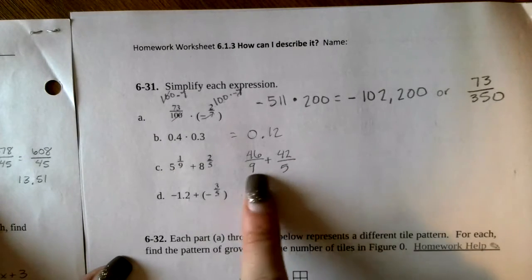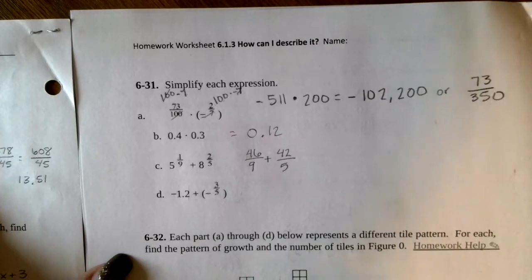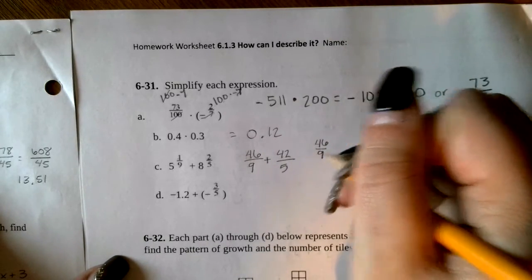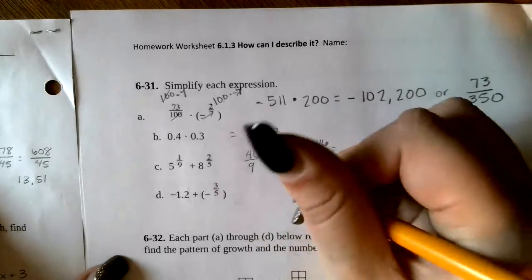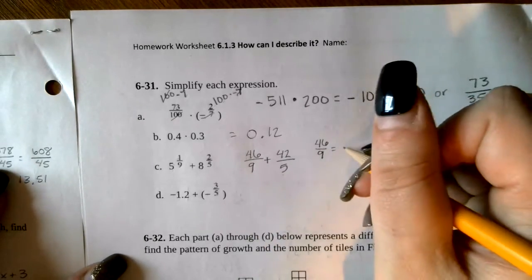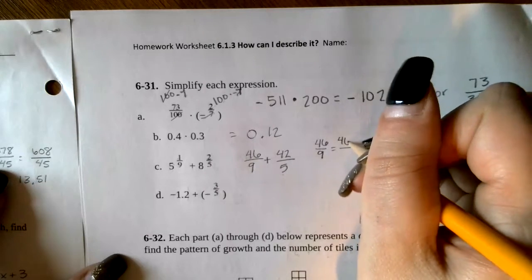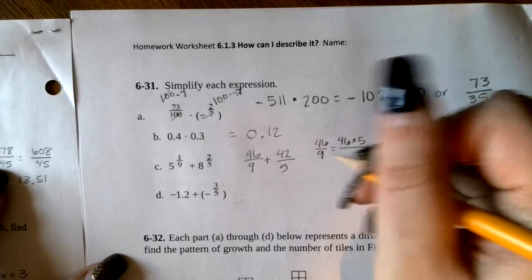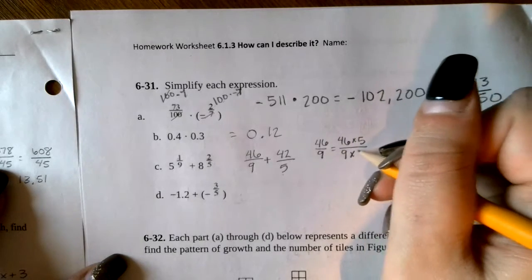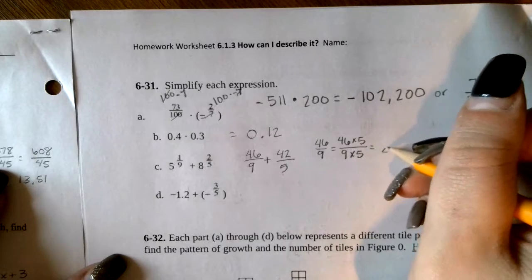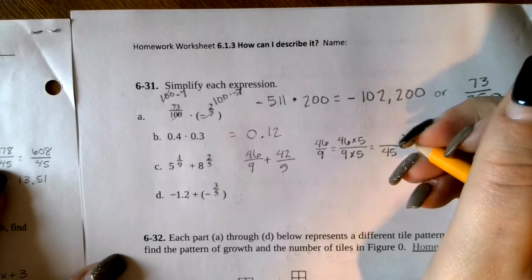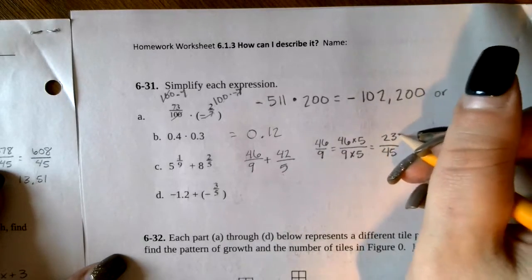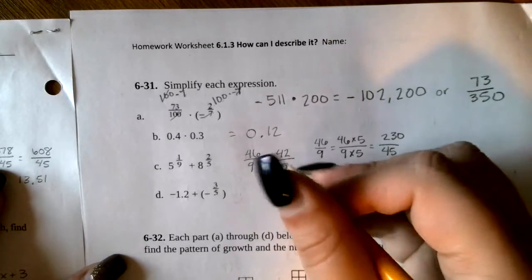Okay, so now that we have them like that, I need to find common denominators for them. So I'm going to start with my 46 over 9. And I know that if I multiply these two denominators together, that'll give me a denominator that I can work with. So I'm going to take 46 and multiply by 5, because I'm going to do 9 times 5 down here to find a common denominator. This we know is going to be 45. And 46 times 5 would be 230. There we go. All right, and then do the same thing with your other fraction.